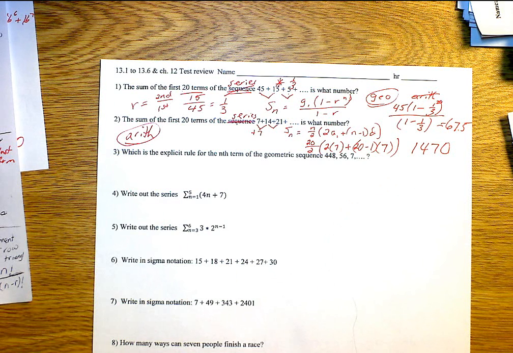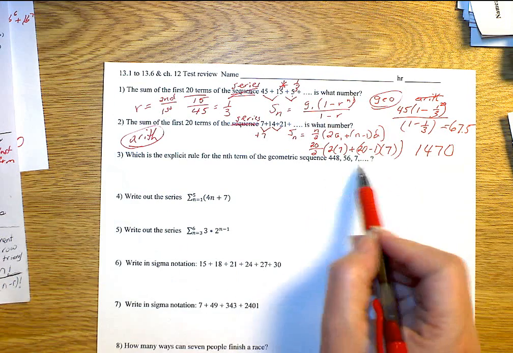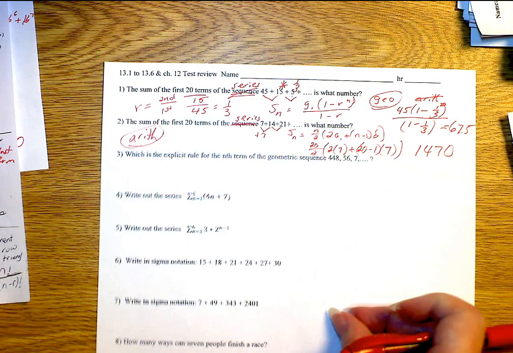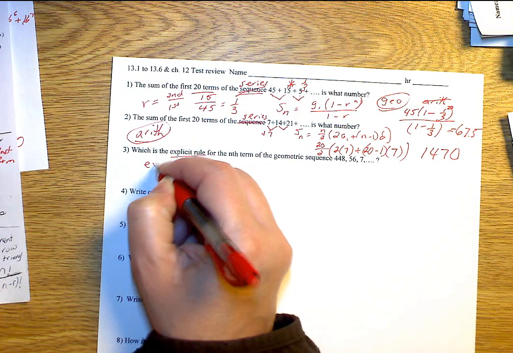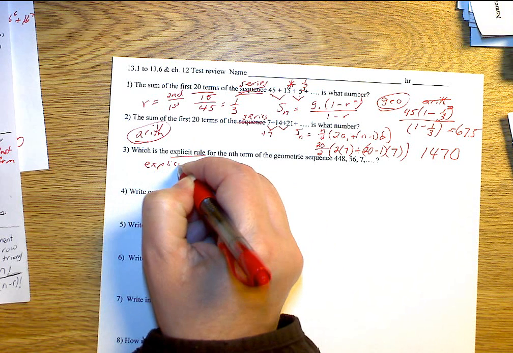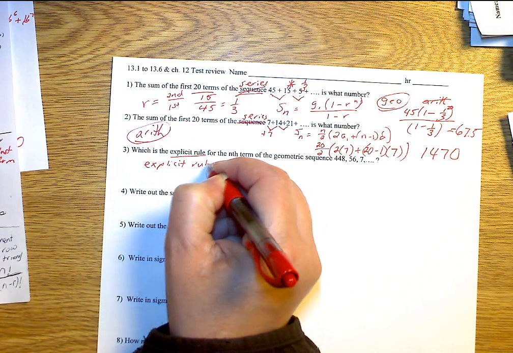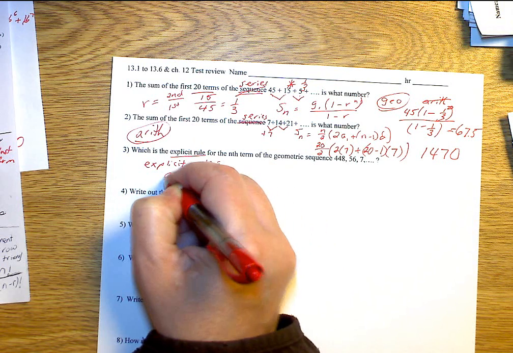All right. Right here, number 3, it says, which is the explicit rule for the nth term of the geometric sequence? So is this a sequence? Let's make sure that word's right. Is this a sequence? Yes, because it is separated by commas. What I want you to write on your paper, though, is explicit rule means equation or formula.